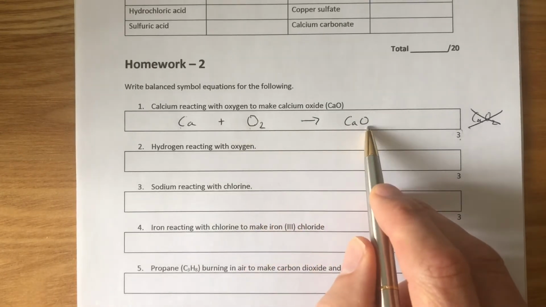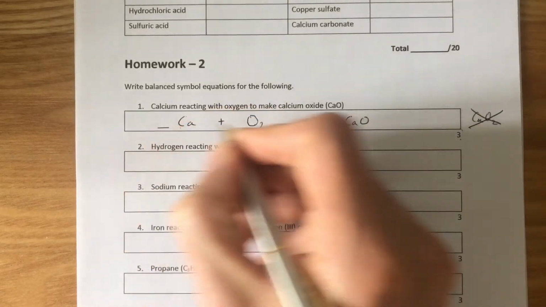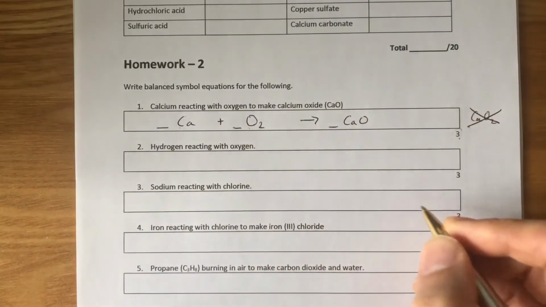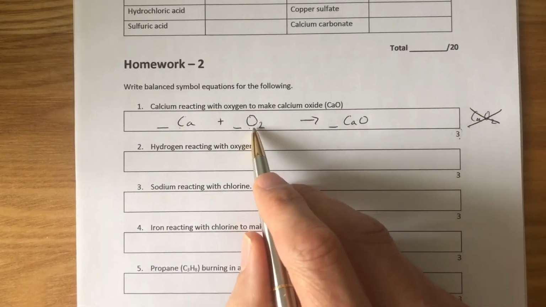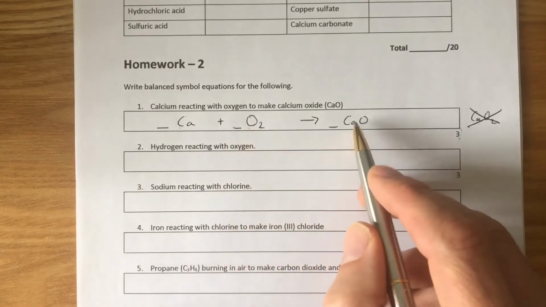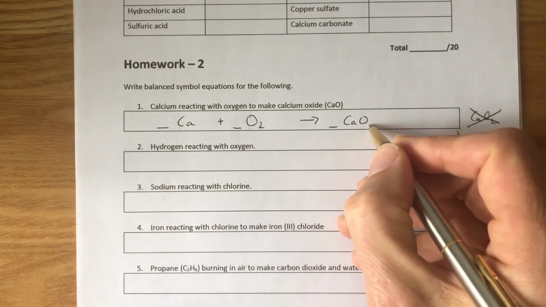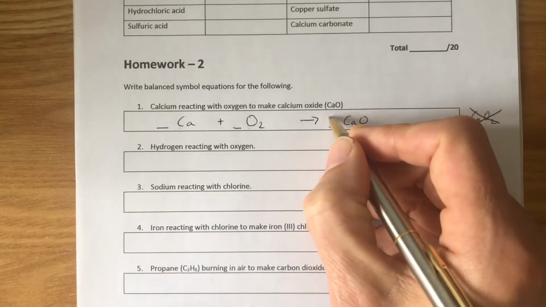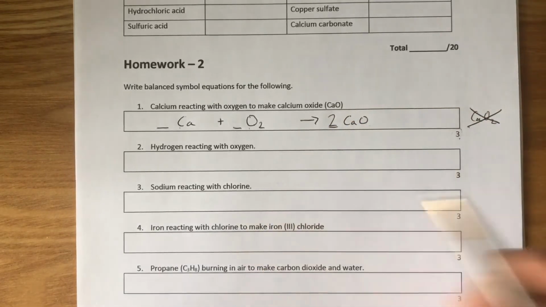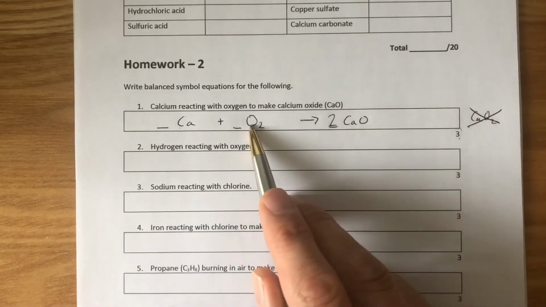2 oxygens, 1 oxygen. Now the only place we can write balancing numbers is before substances, and they are big numbers. So 2 oxygens there, we're going to need 2 oxygens there. We can't put a little 2 in there. That's not allowed, remember. Never mess with the little numbers. Big 2, please. Big 2. And happy days, that's now balanced. Oxygen, 2 oxygens there, 2 oxygens there.